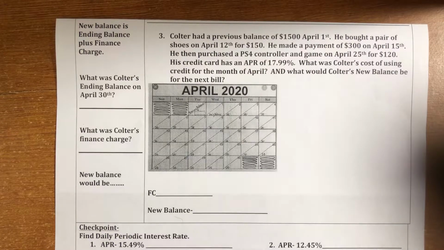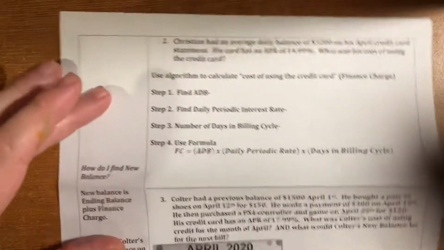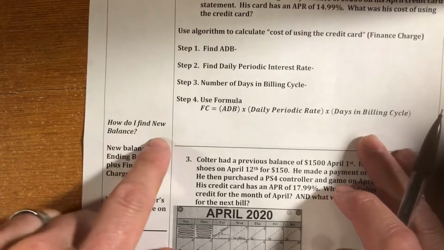Okay, here we're going to do a scenario from start to finish. We're not going to be given the average daily balance. We're actually going to be asked to find the cost of using the credit and what would Coulter's new balance be. Finding the new balance. This is a new concept for us. So how do I find the new balance?